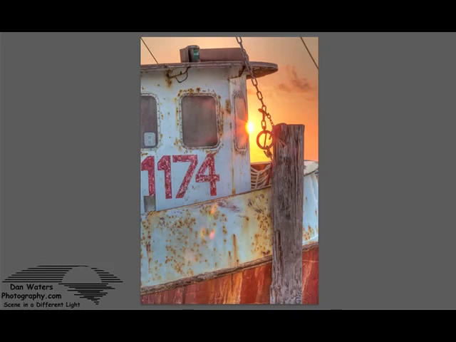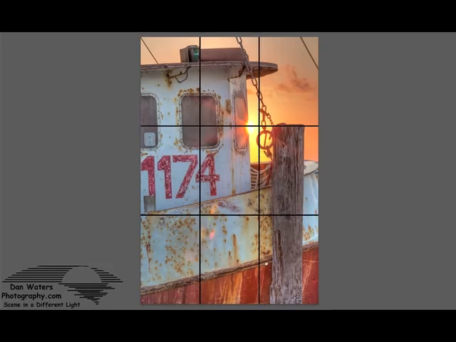And this follows the rule of thirds pretty well also. The sun, the brightest part of this image, is right near one of the third points. This line here is near a third also, and the edge of the boat up here is kind of near a third. So it's not exact, but it's pretty close to a rule of thirds also.